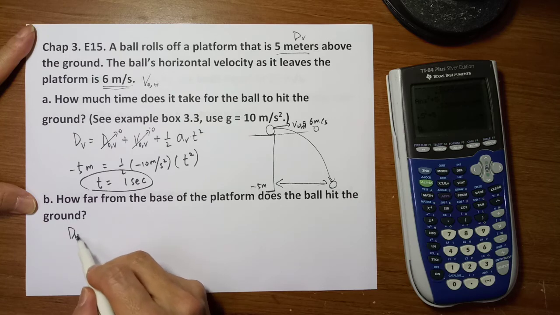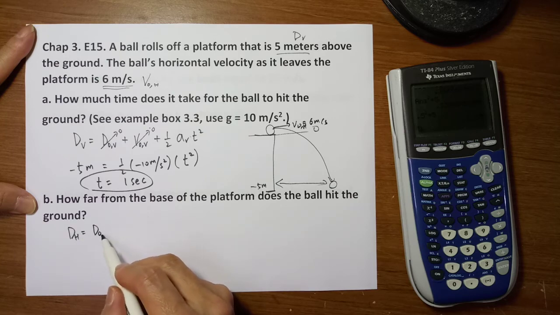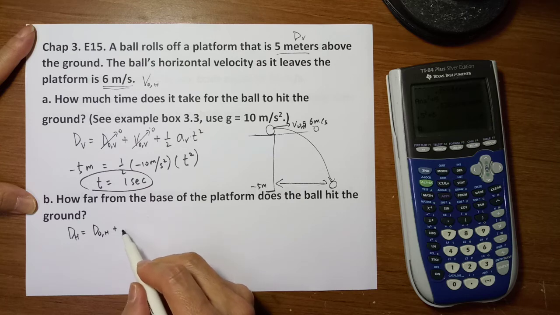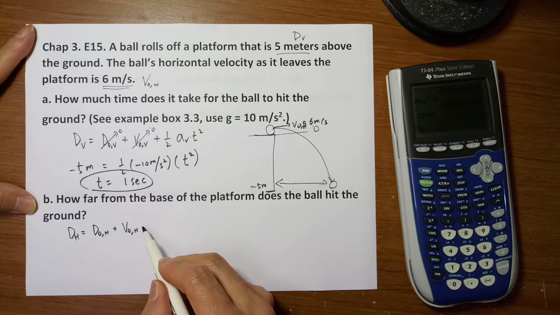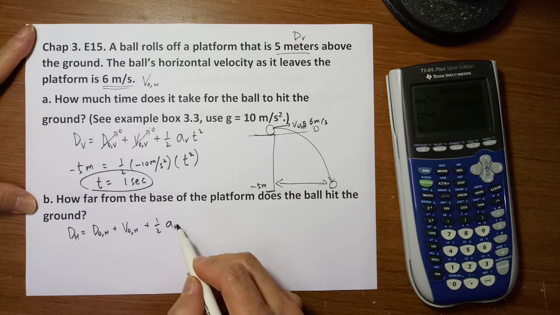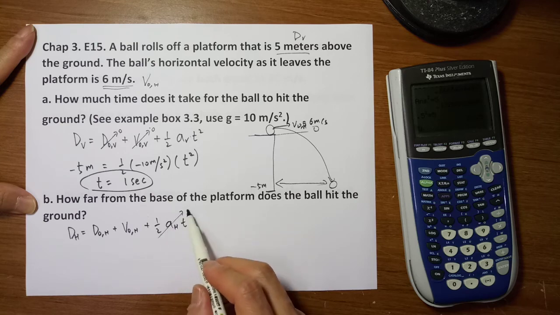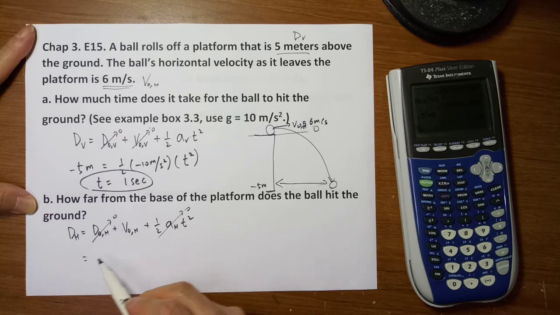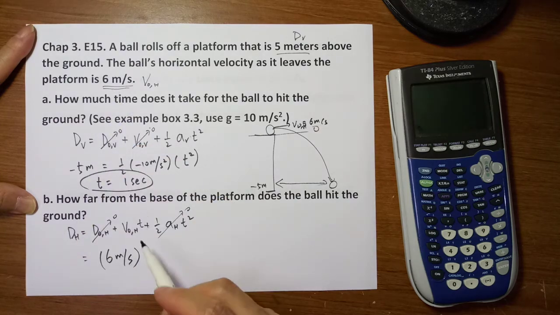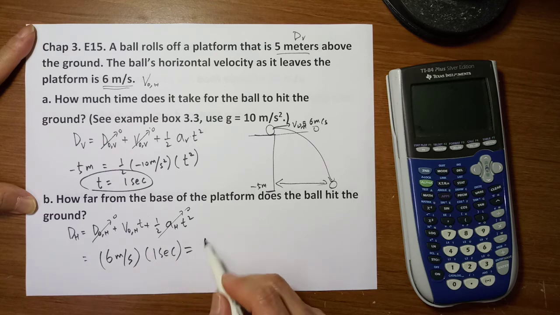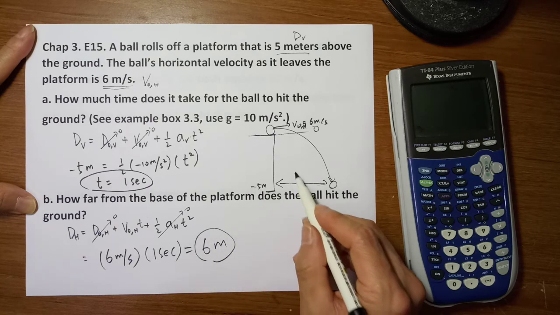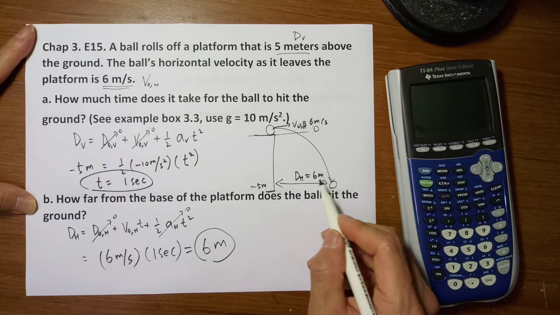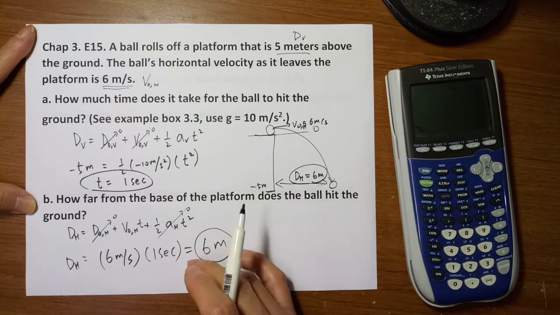So d horizontal is d0 horizontal plus v0 horizontal t plus half a horizontal t squared. This is 0 and this is 0 times t. V naught is 6 meters per second, and the time is 1 second to travel, which is 6 meters away. So d horizontal equals 6 meters.